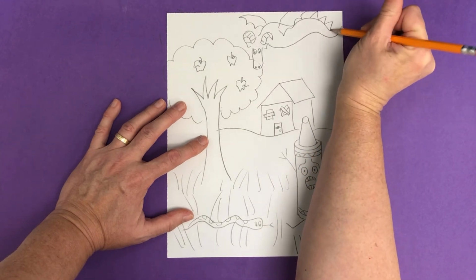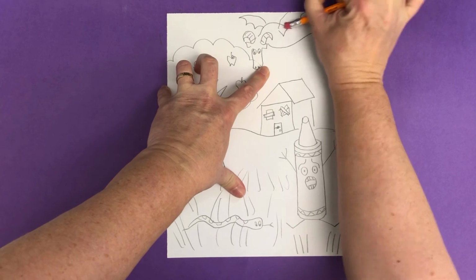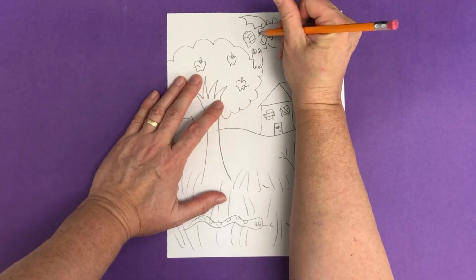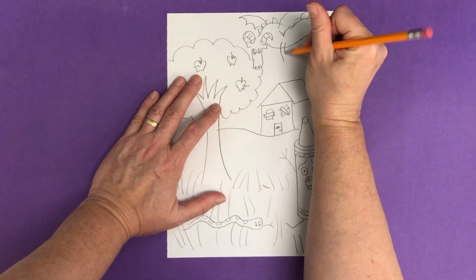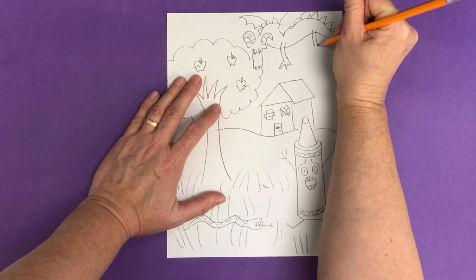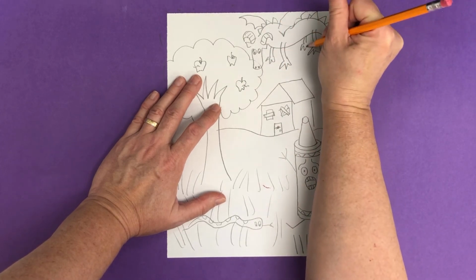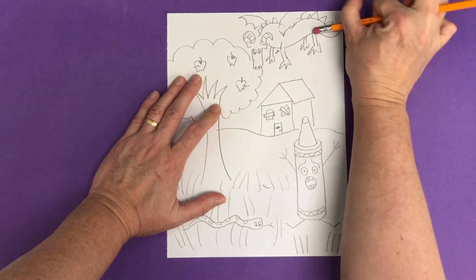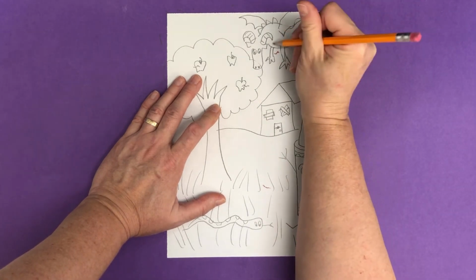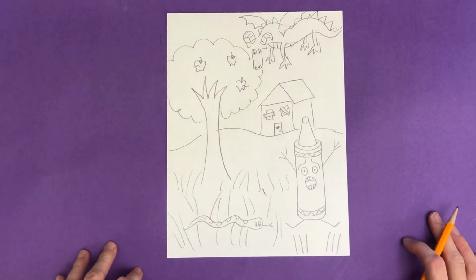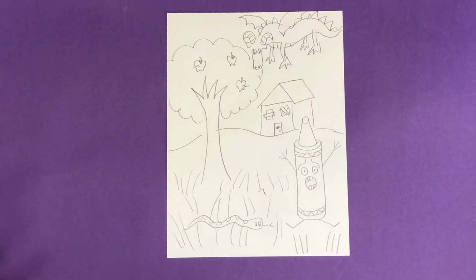Maybe I'll give them a few spikes back here. And gotta give them a few legs, huh? That would be pretty scary. Okay, I think I've filled up my paper now, and I've put lots of things that he would be afraid of. So now I just have to go through and outline everything.